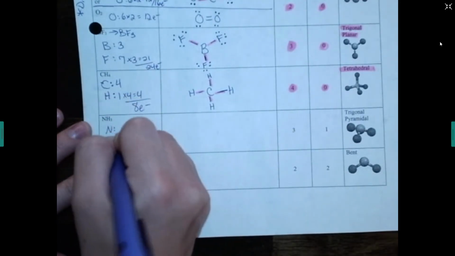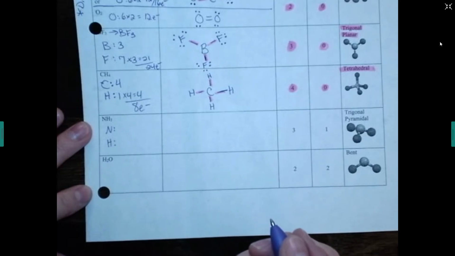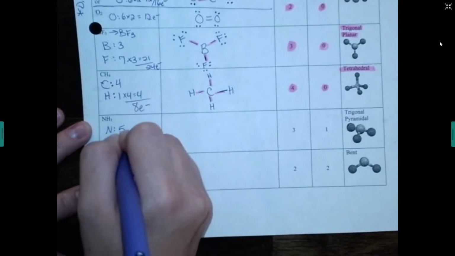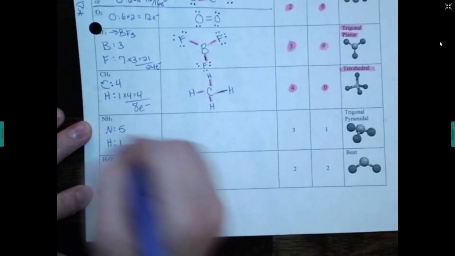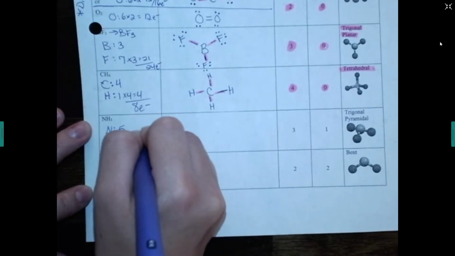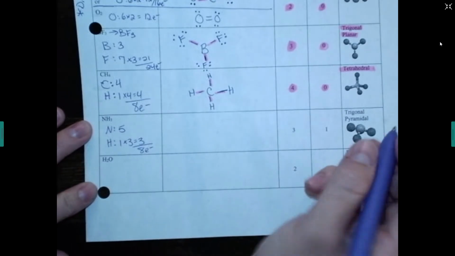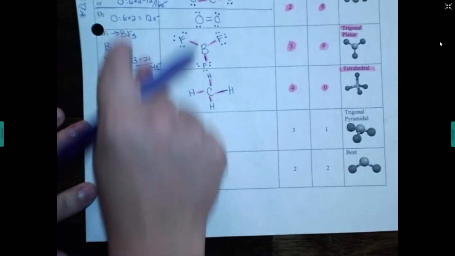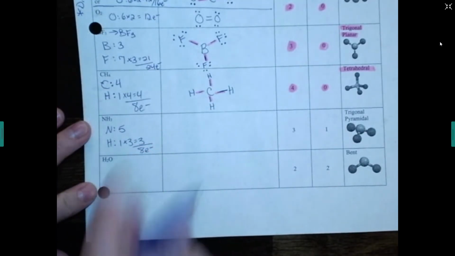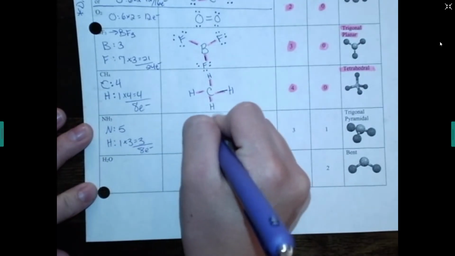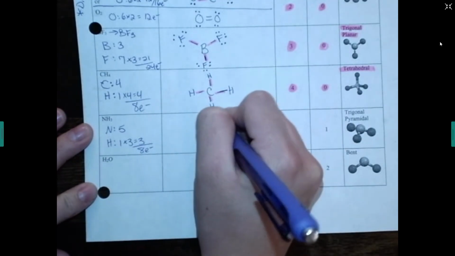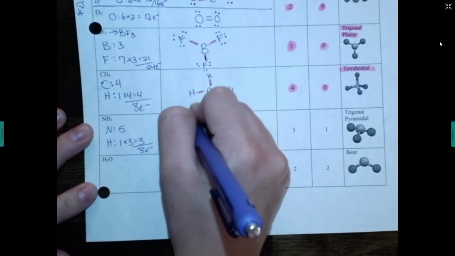Got nitrogen, I got hydrogen. Nitrogen has 5 valence electrons, hydrogen has 1 valence electron. However, there are 3 of these. So that's a total of 8 electrons. Never skip this step, guys. Never, ever skip this step. Always do the math first. Okay. Put nitrogen in the middle. I'm going to put 3 hydrogens around it.